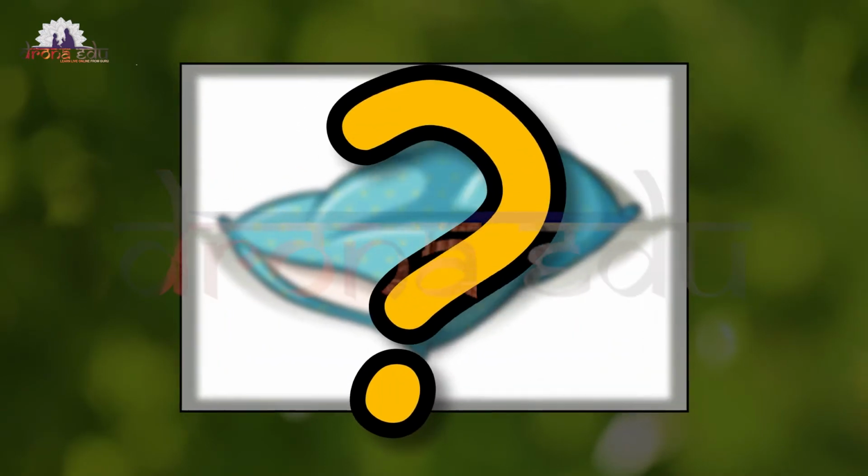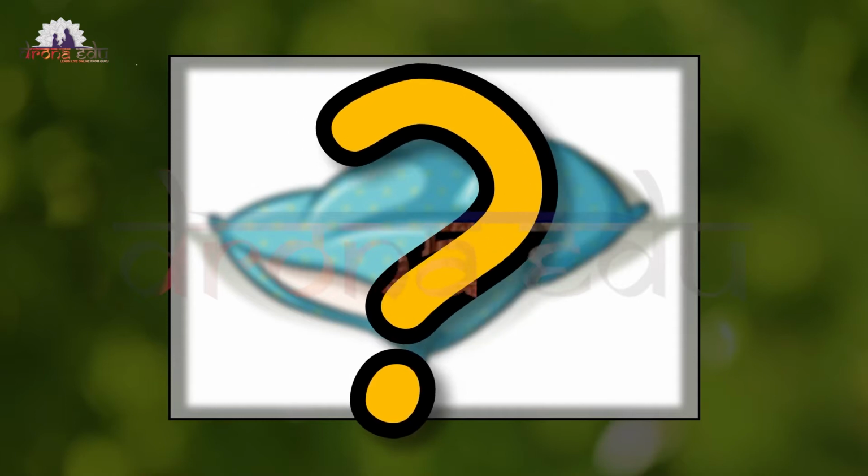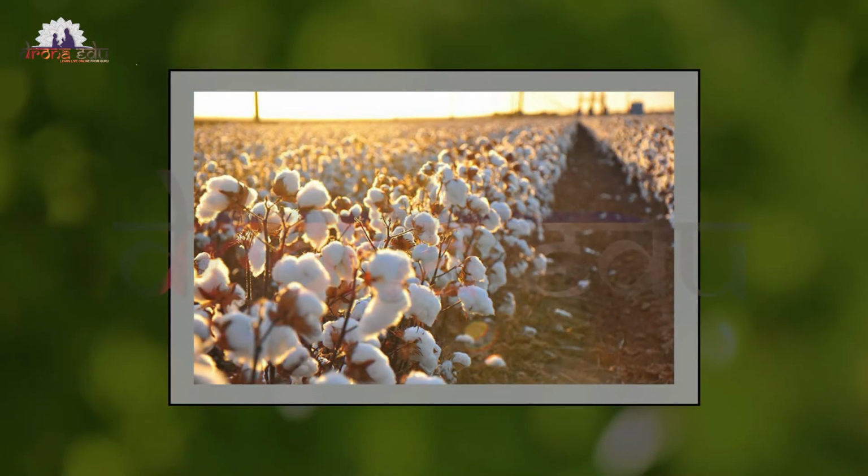Cotton. Have you seen the pillows being stitched? Pillows are filled with cotton wool. Where do we get these cotton wools from? We get them from cotton plants.